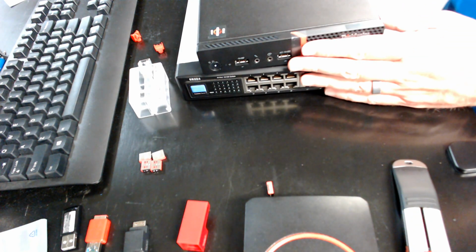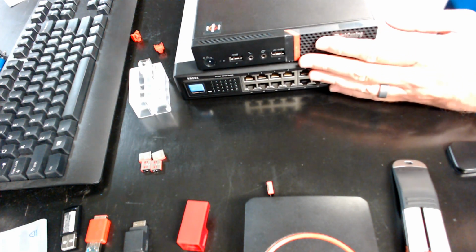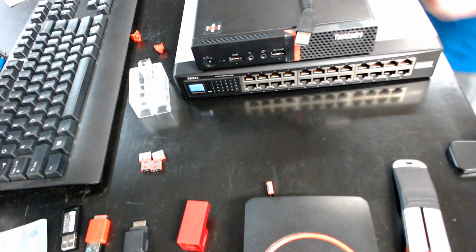Fantastic solution. Okay, now what do you do if you're trying to protect against people putting things in your USB ports, if they can just unplug your keyboard and plug a wireless keylogger directly in and then plug it in?